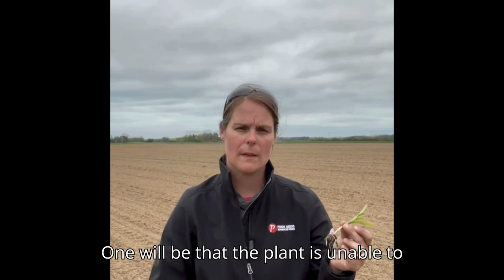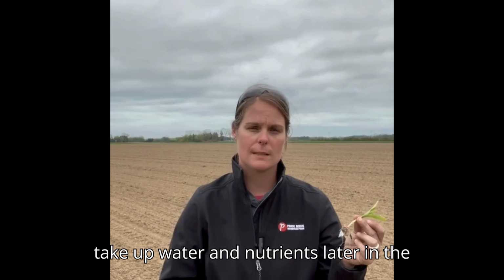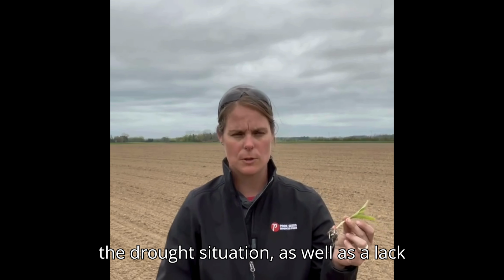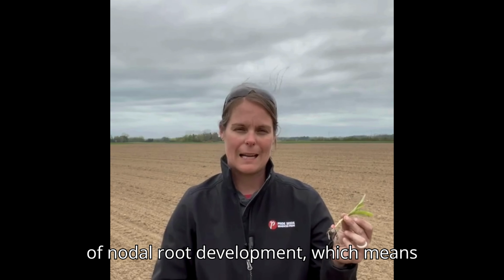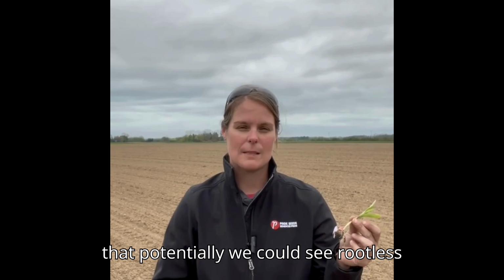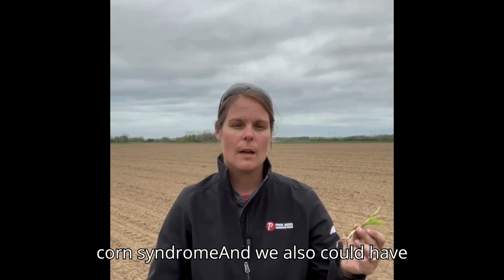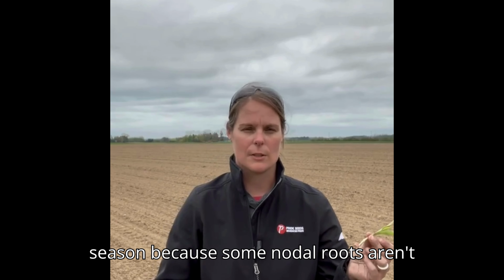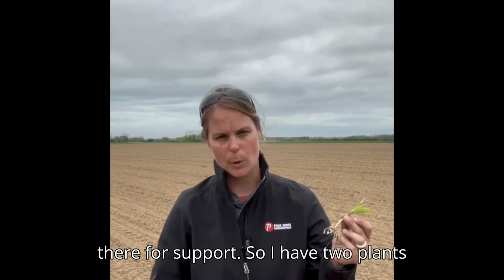One will be that the plant is unable to take up water and nutrients later in the season, especially if we're faced with a drought situation, as well as a lack of nodal root development, which means that potentially we could see rootless corn syndrome. We also could have increased lodging concerns later in the season because the nodal roots aren't there for support.